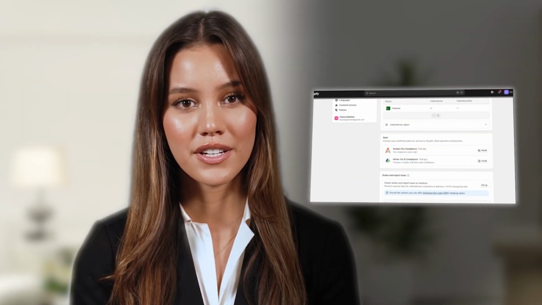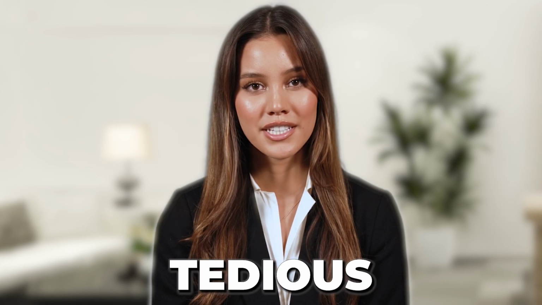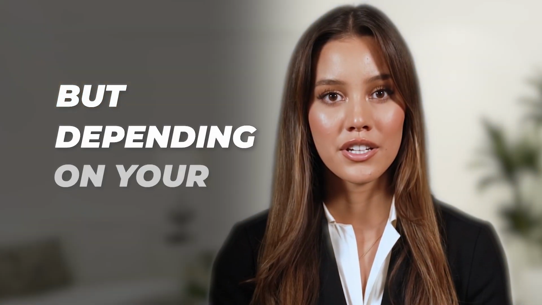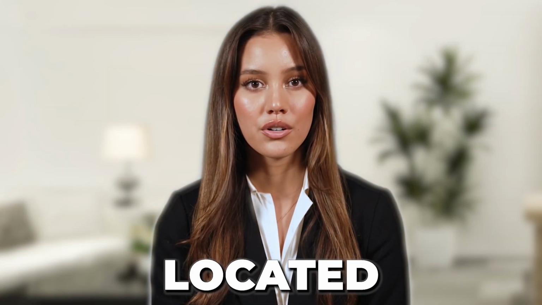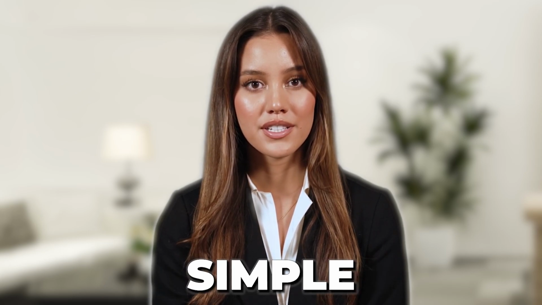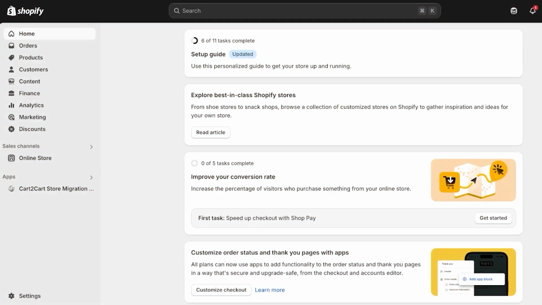Now, setting up taxes can seem like a really difficult and really tedious job to do, but depending on your region and where you're located, it can actually be pretty simple. Now, you can have different taxes depending on different regions if you are selling in multiple areas, or depending on where your business is located or registered, you might be charging taxes accordingly.